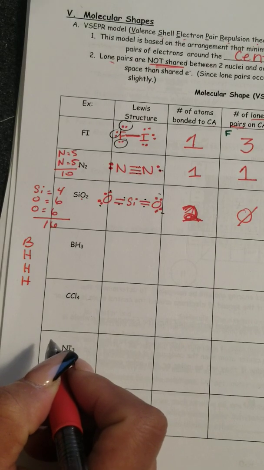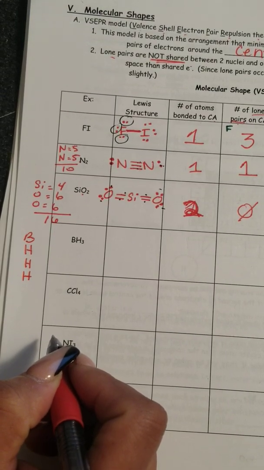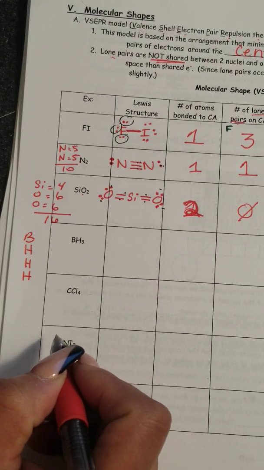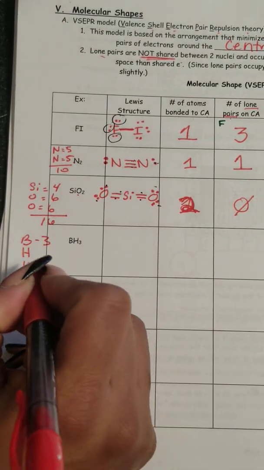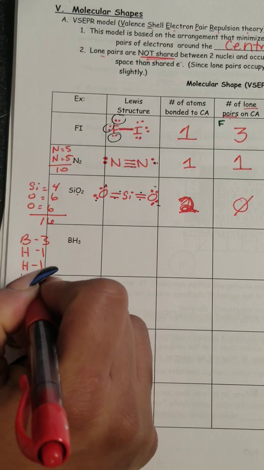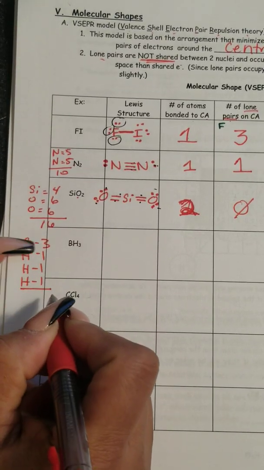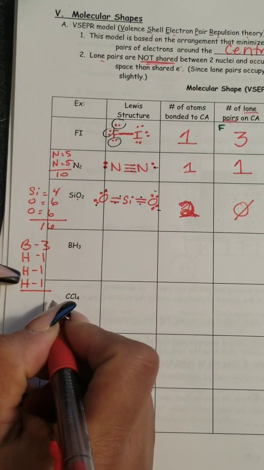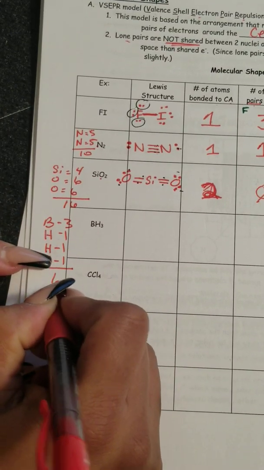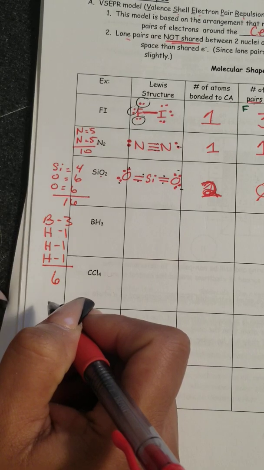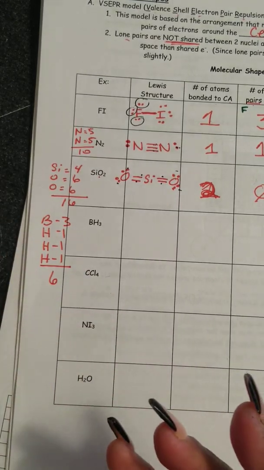I go to the periodic table and I see that B is in group 13. So that means that it has 3 valence electrons. H is in group 1. So there's 1 here, 1 here, 1 here. I add them all up. And what am I adding up? I'm adding up the valence electrons. So 3, 4, 5, 6. 6 valence electrons is what I'm going to have total.